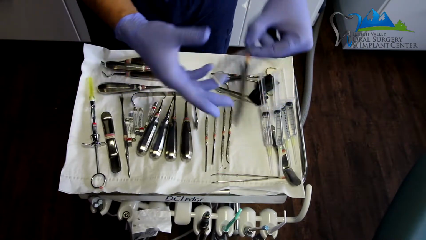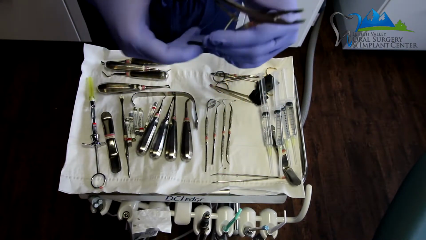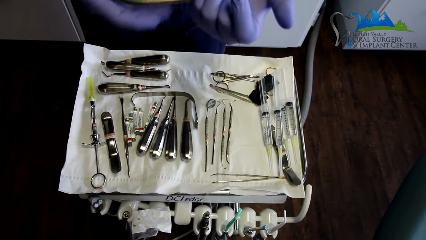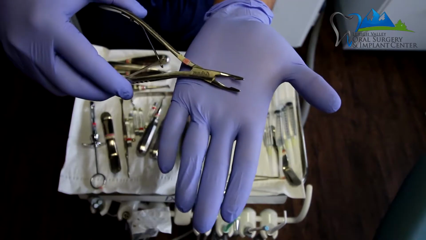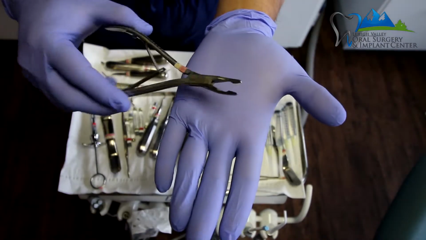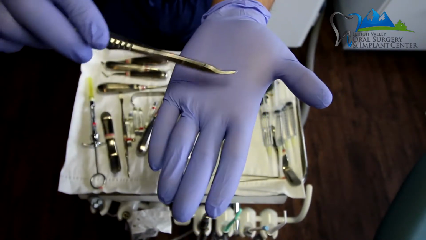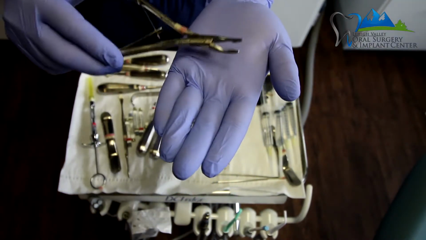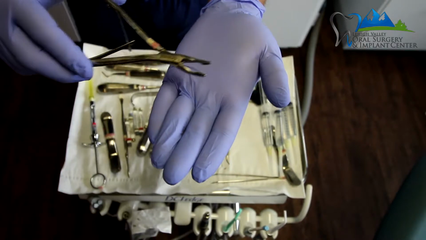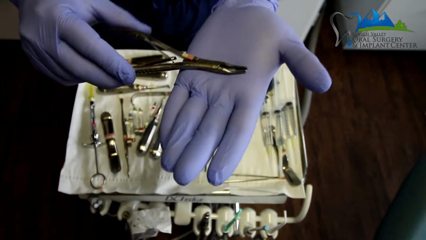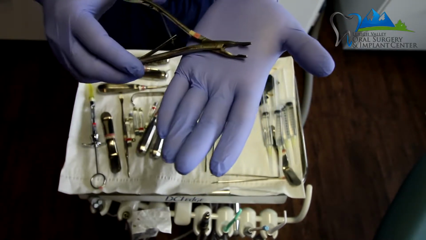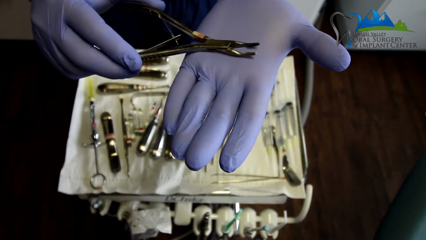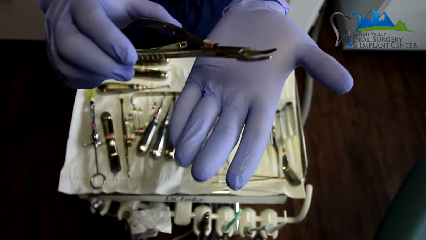These are rongeurs. These are micro rongeurs. If you've seen other rongeurs, which have much larger tips, these actually have much thinner, smaller tips on them. I like these because I can grab onto smaller things and remove any granulation tissue or other infected tissue out of the extraction site. It's also utilized to extract root tips. If a root tip is there and I can grab hold of it, I'll use this to remove it.